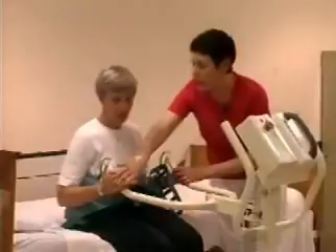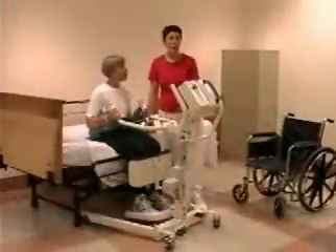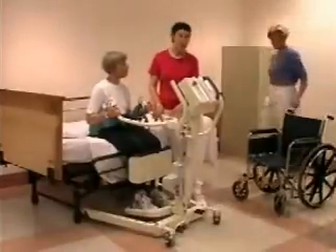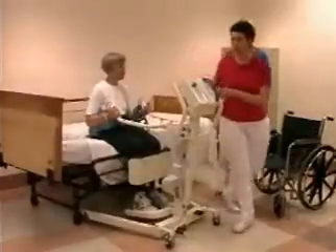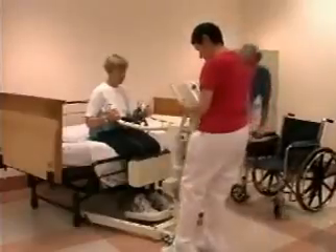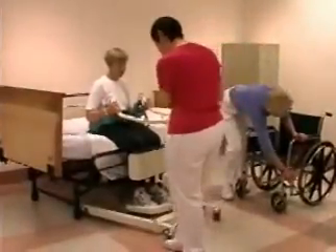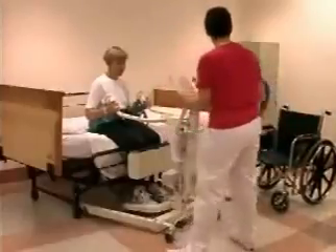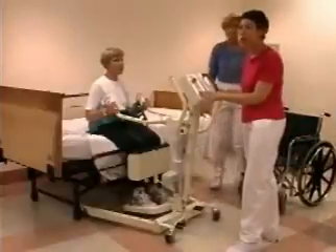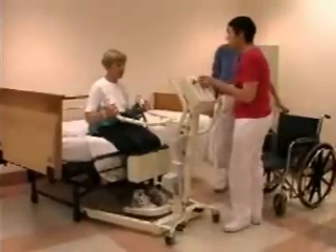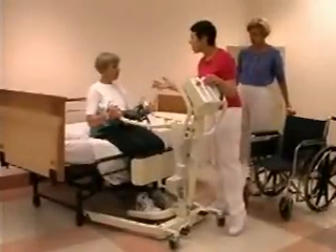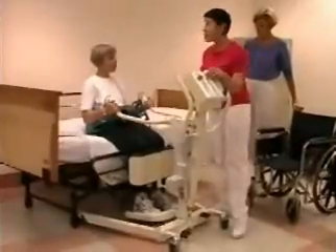I'm going to move around to the controls as our second person joins us to guide Mrs. Johnson into the wheelchair. We're going to unlock the base. Meanwhile, our second person has locked the wheelchair so that we're sure that the wheelchair isn't going to slide while we're doing the lift. Okay, Mrs. Johnson, I'd like you to lean back slightly while we do the lift. That's perfect. That's going to keep you right in the spot where you should be in the sling.